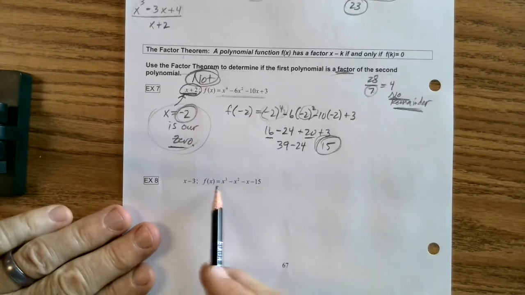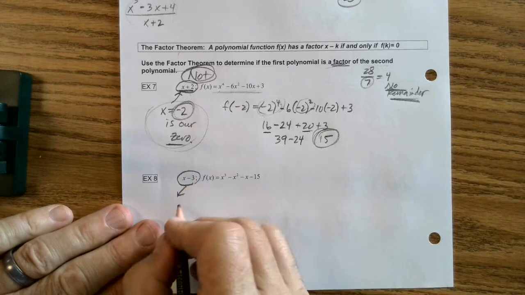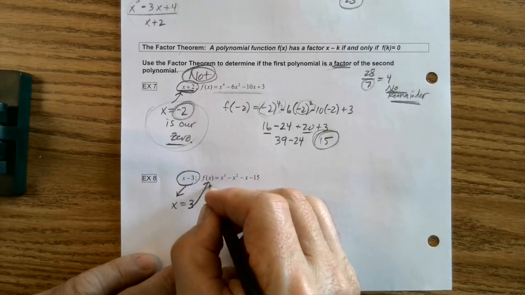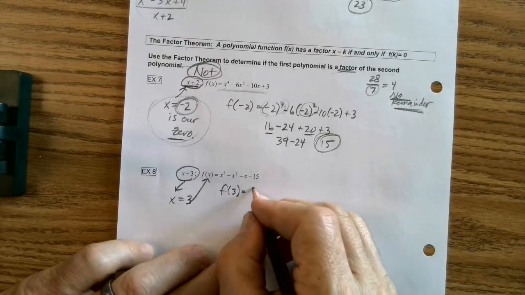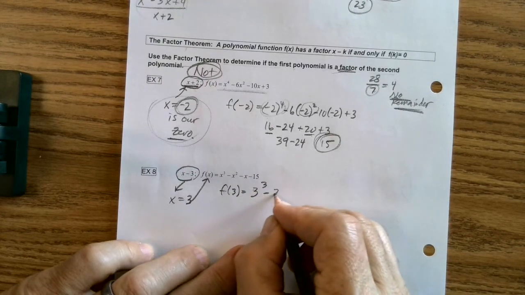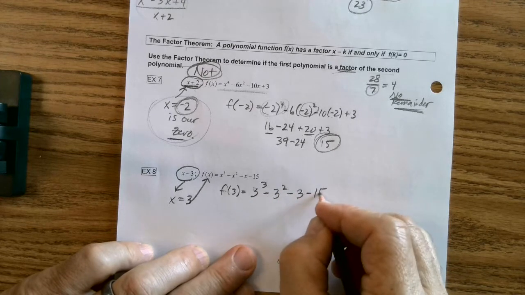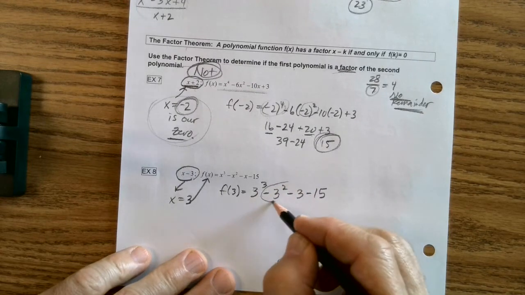Now hopefully they give us one that actually works so we can see the difference. So what's our 0? x equals 3. So that means we're going to put that in right there. So we're going to find f of 3. We're going to see if there's a remainder or not. 3 cubed minus 3 squared minus 3 minus 15. Now the only thing I'm worried about is right here.